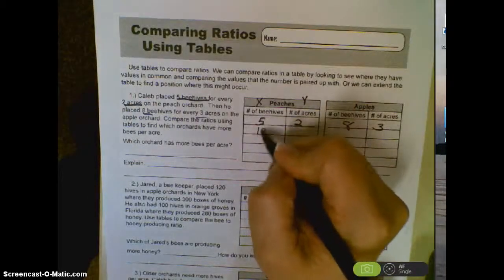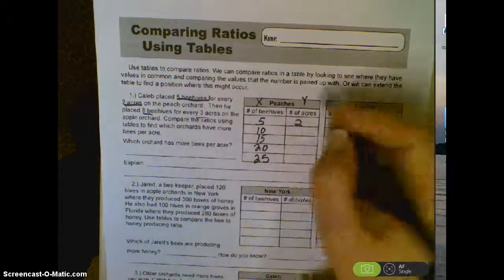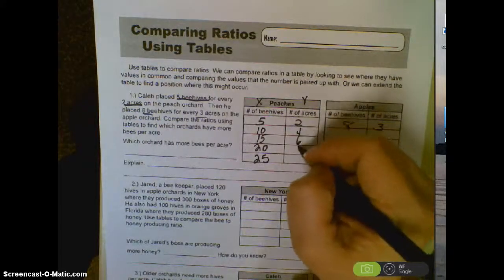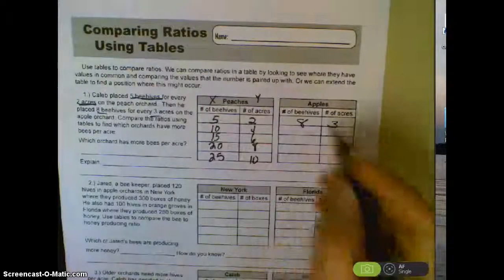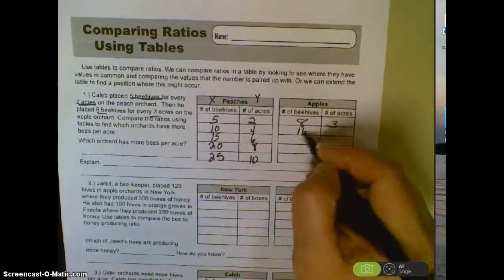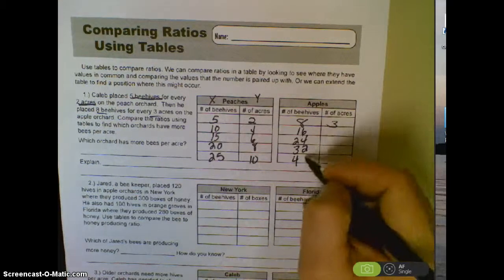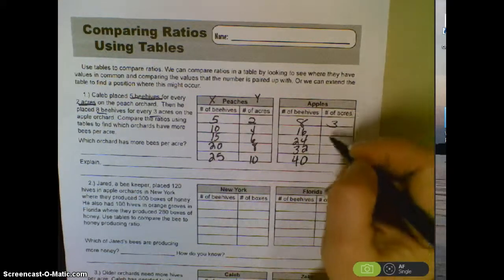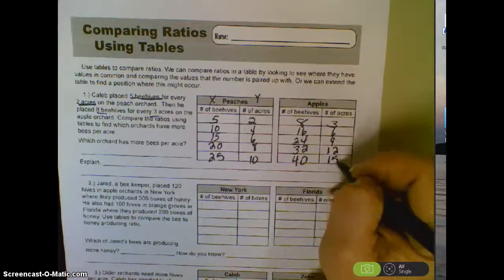We'll count by 5s. 5, 10, 15, 20, and 25. 2, 4, 6, 8, 10. We're keeping our rate the same. We're just doubling it. 8, 16, 24, 32, and 40. And on this side we'll go 3, 6, 9, 12, and 15.